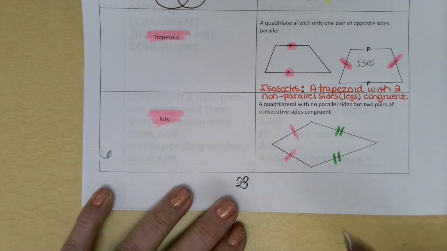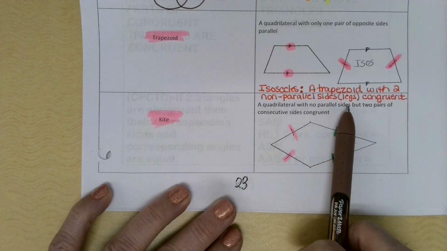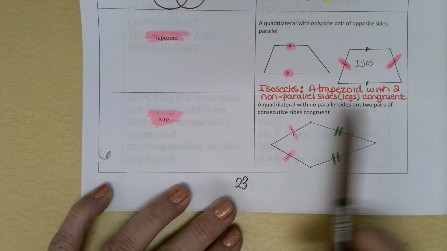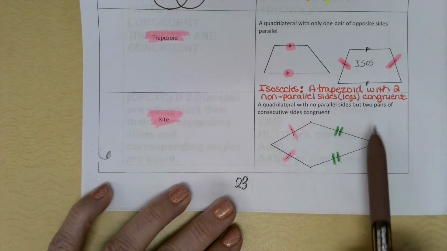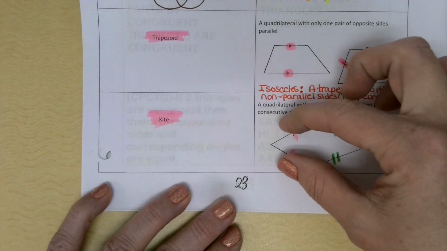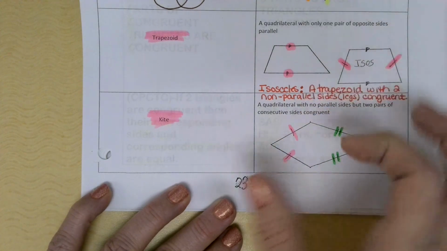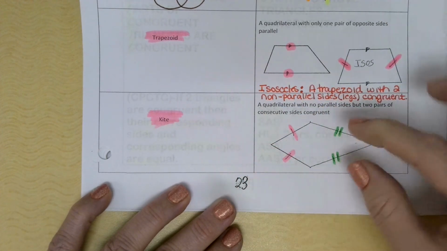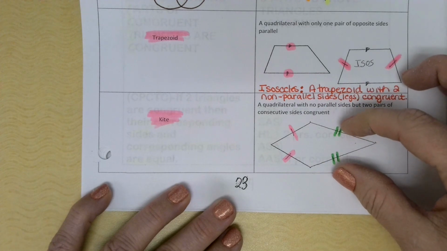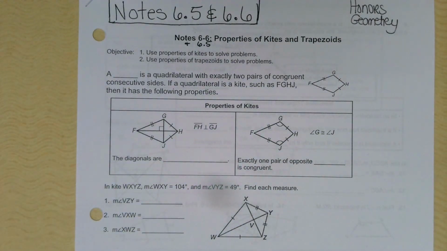Okay, a kite is also a quadrilateral with no parallel sides, but it has 2 pairs of consecutive sides congruent. So this is the only shape where it has these 2 congruent and these 2 congruent. All of our shapes have either had all 4 of them congruent or these 2 and these 2. This is the only shape that has consecutive sides congruent, so that's why it's part of the definition. All right, so we're going to cover kite first.